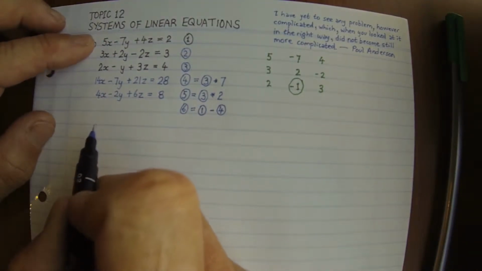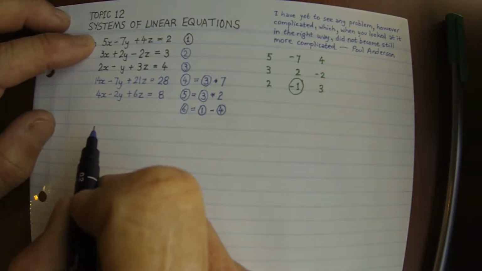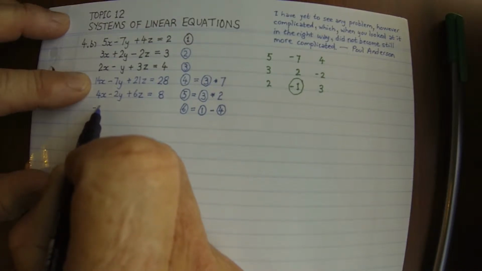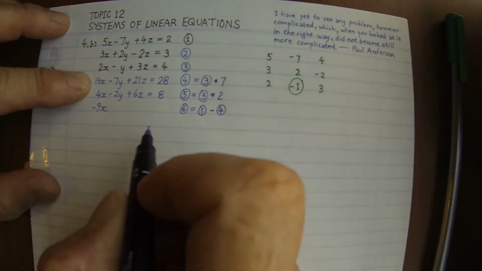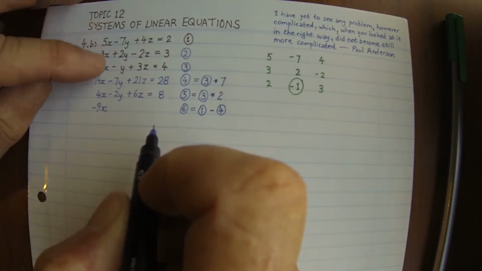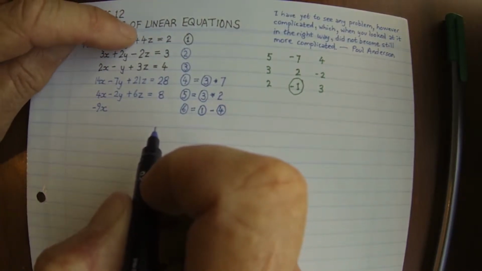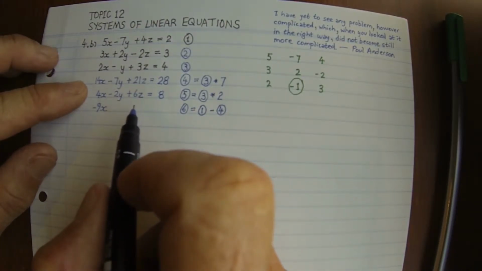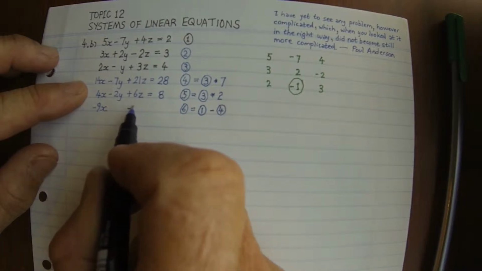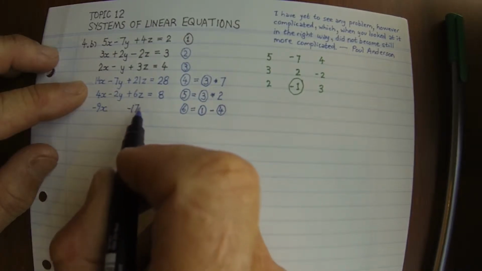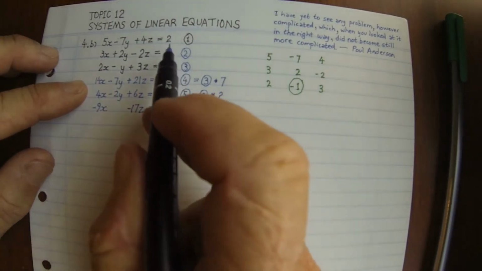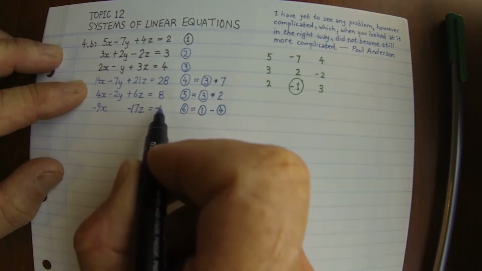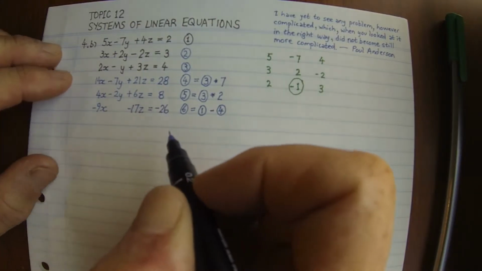Okay, so 1 take 4 is 5, take 14, negative 9x. The 7y's are going to cancel each other out, as we've already decided. 4z take 21z is negative 17z, and 2 take 28 is going to be negative 26.